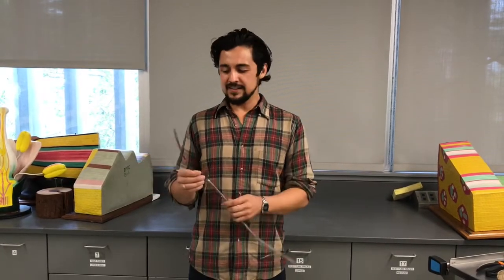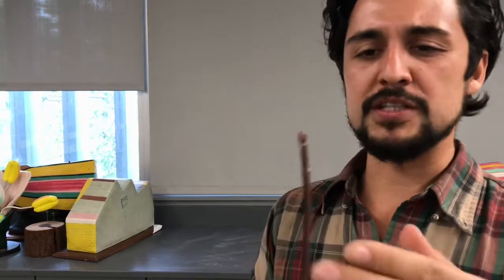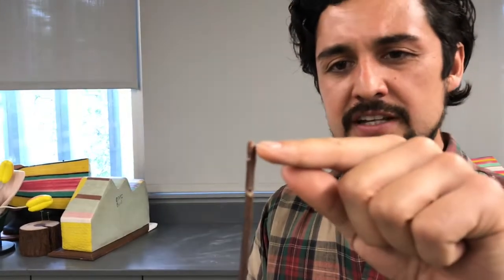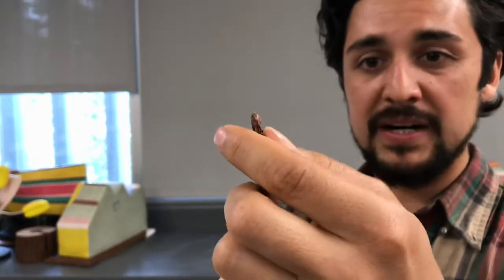Now that you've looked at the inside of a stem, let's talk about the outside of the stem. And for this, you're going to have to learn some new terminology. As this tree grew, or this branch grew, it started its growth here at the tip. And this is where you'll find these little, what are called buds.